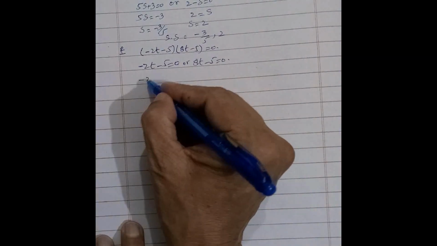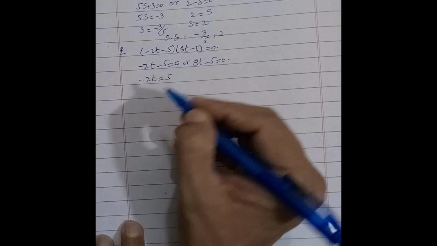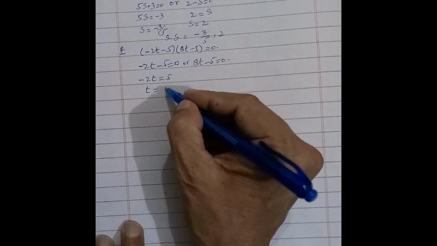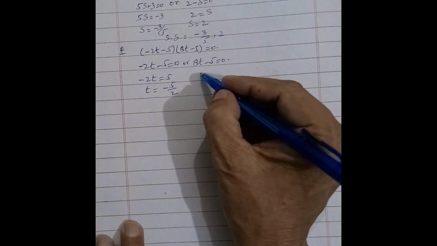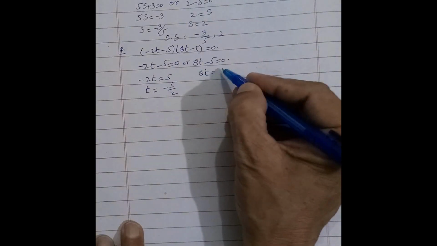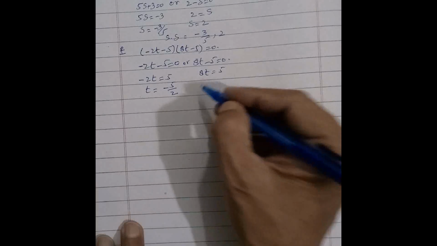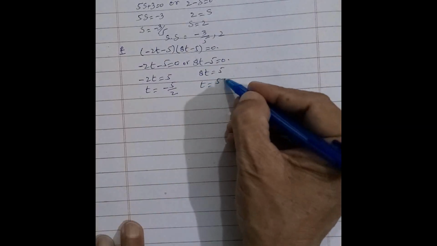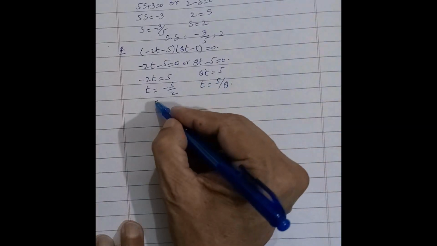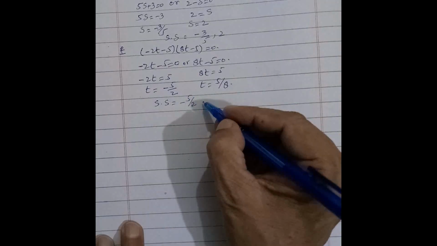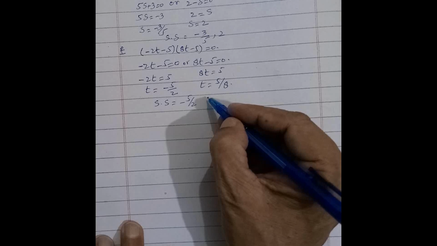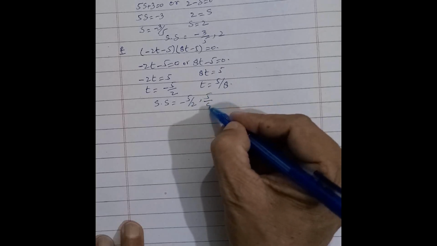Solve them. -2t = 5 and t = -5/2. And the second value is 8t = 5 and t = 5/8. Hence the solution set is {-5/2, 5/8}.